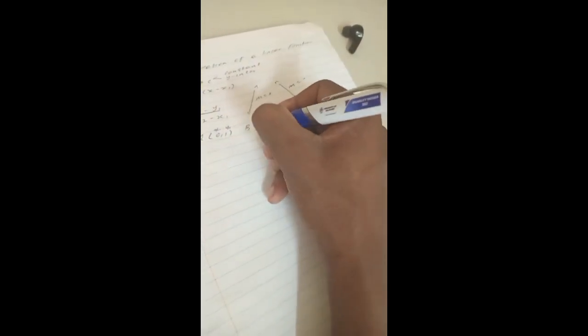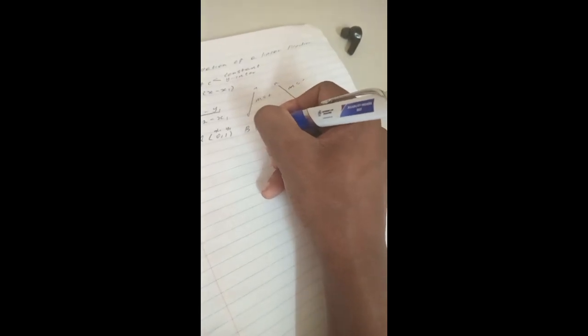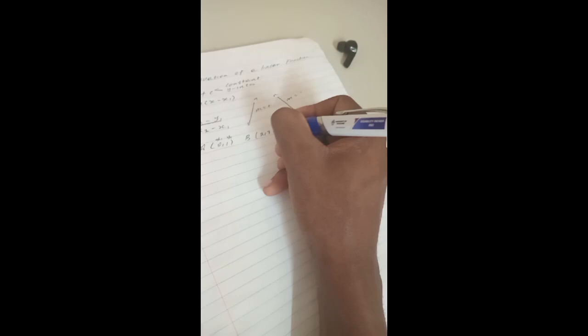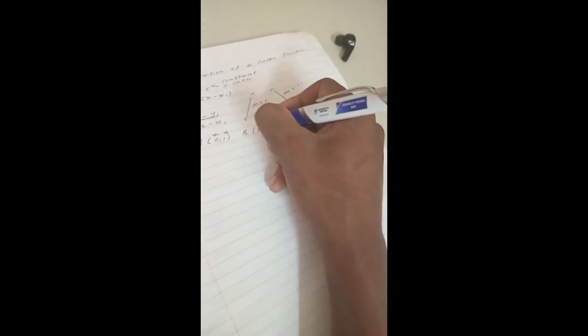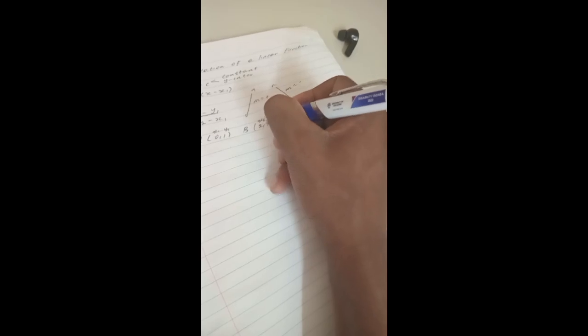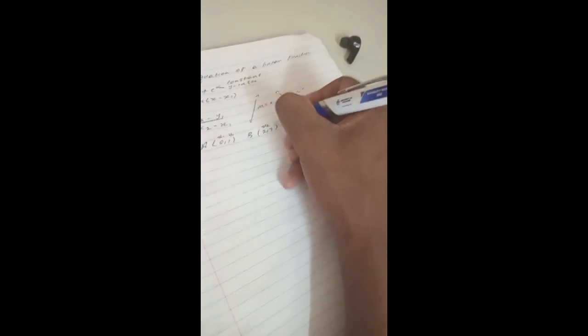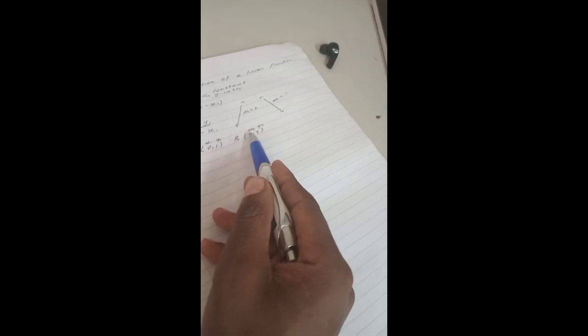Suppose the point P is 2, 3. This number denotes x2 and this one denotes y2. Then 0, 1 refer to the variables with ones in the formula.